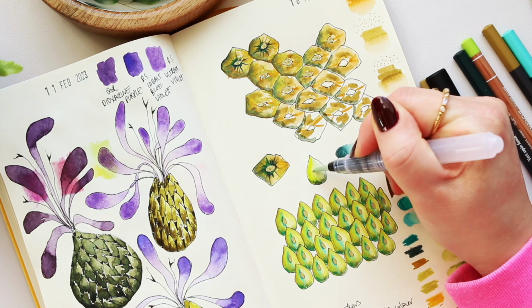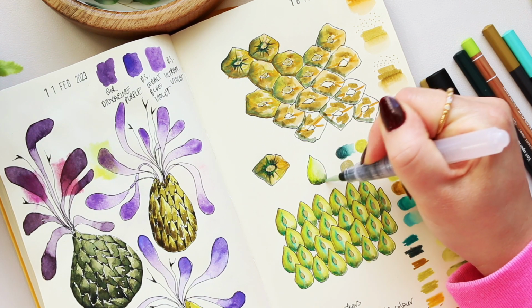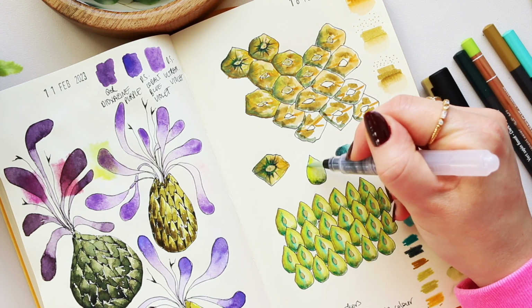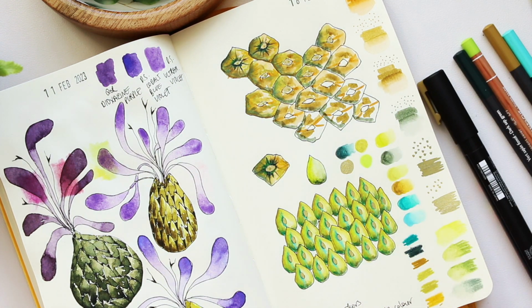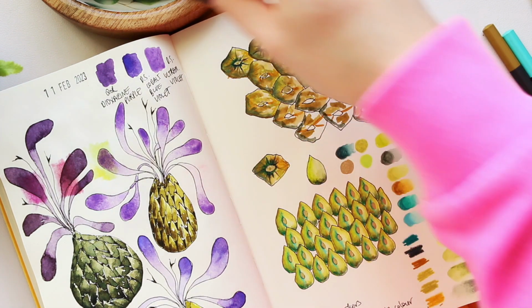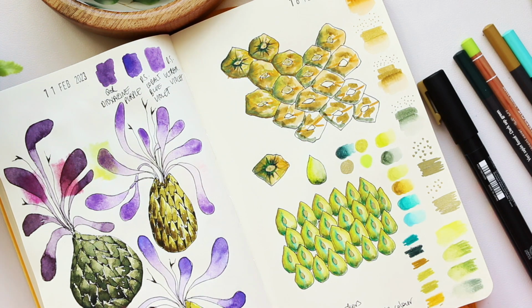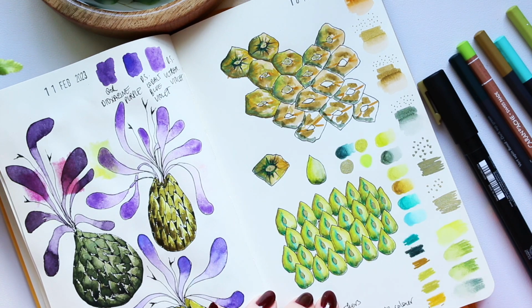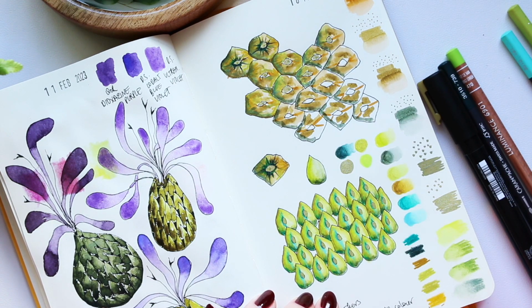So you can see I'm pulling out the color, and it's important now to wait for it to dry for us to go in and do the next layer. Next, what we need to do is use watercolor pencils.